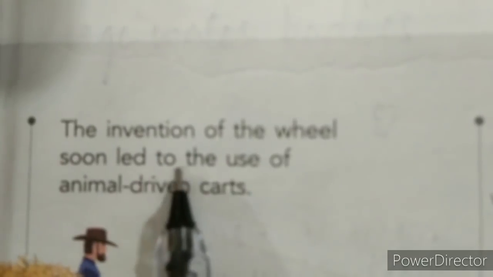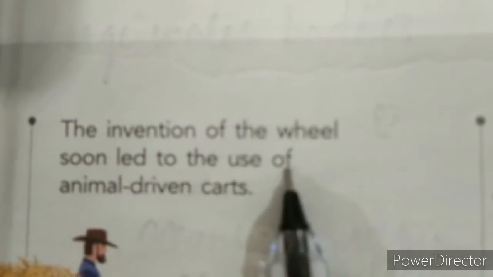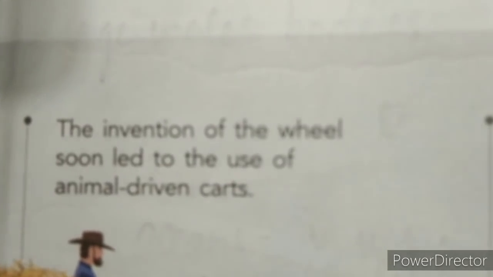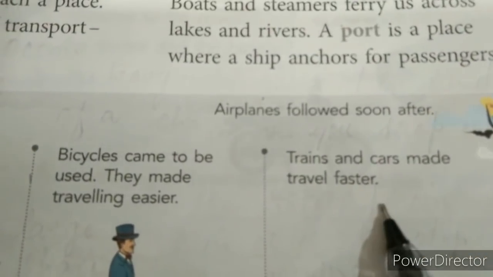The invention of the wheel soon led to the use of animal driven carts. Bicycles came to be used. They made travelling easier. Trains and cars made travel faster.